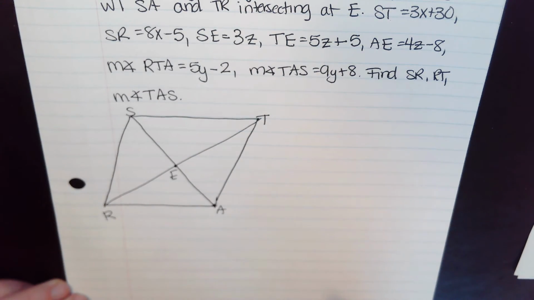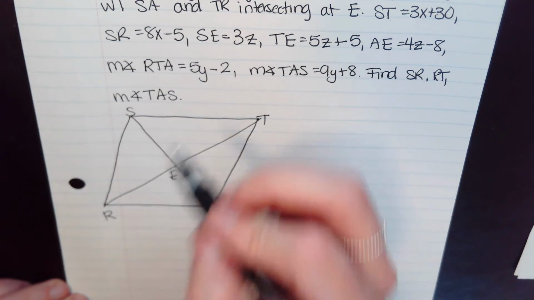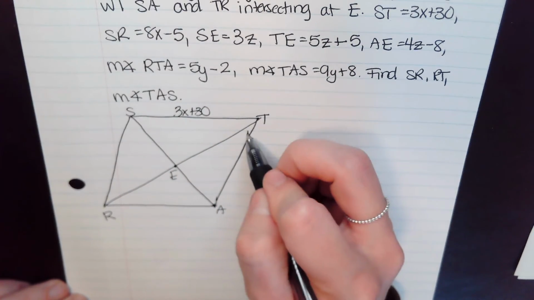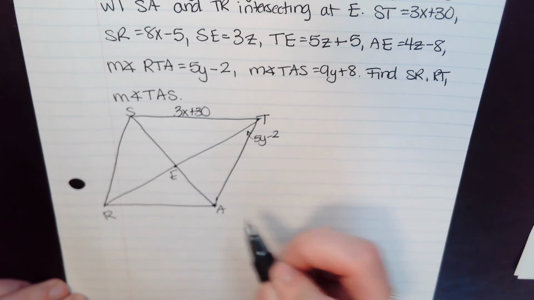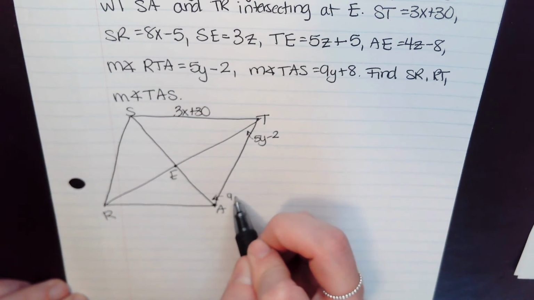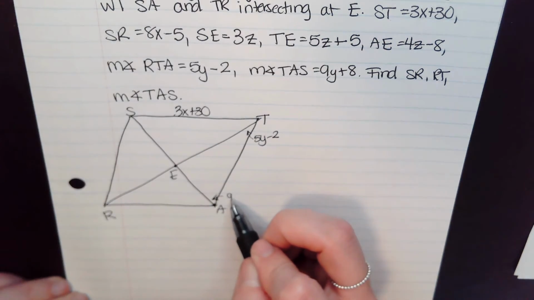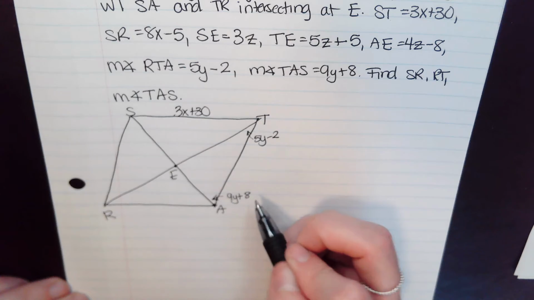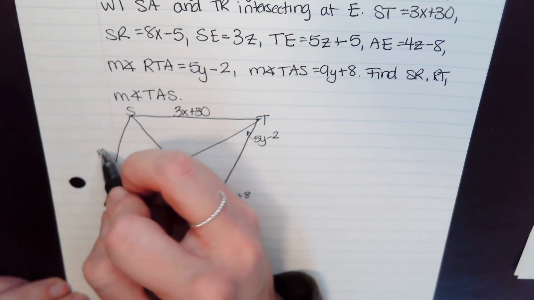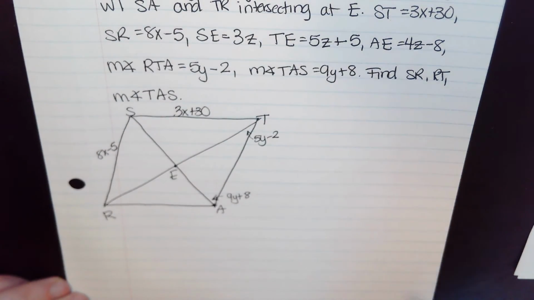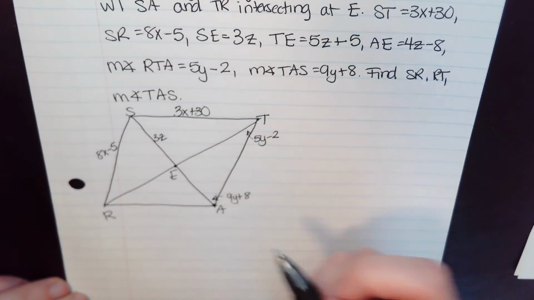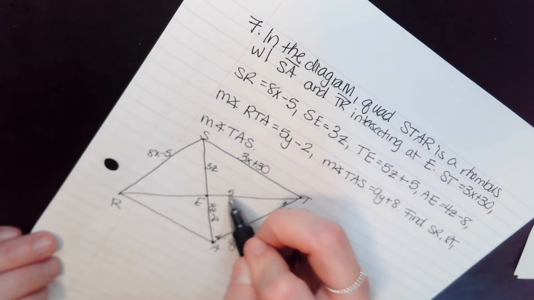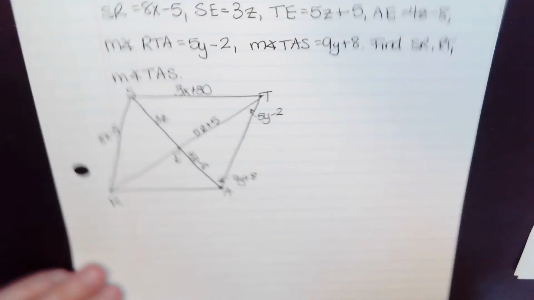All right, so you should have found, hopefully, so we've got 3x plus 30. I'm just going to quickly fill these in. 5y minus 2. Here's 9y plus 8. 8x minus 5 over here. 3z. 4z minus 8, 5z plus 5.